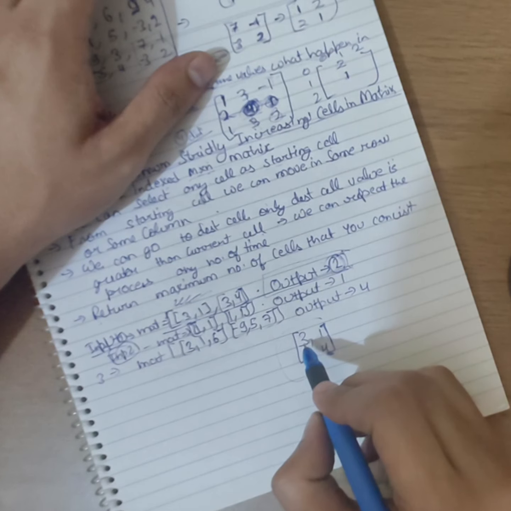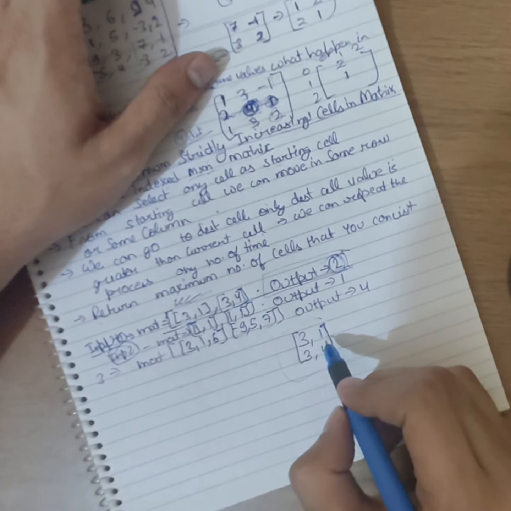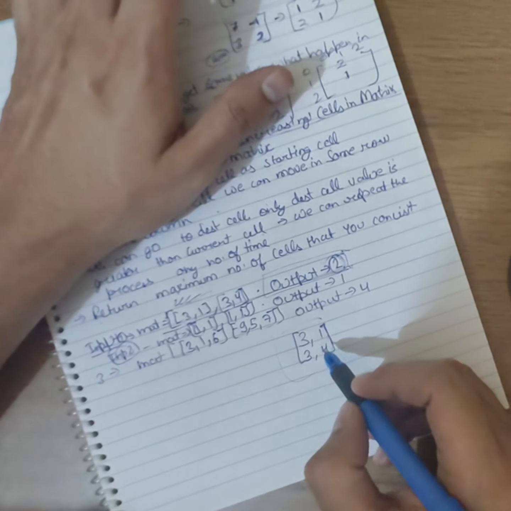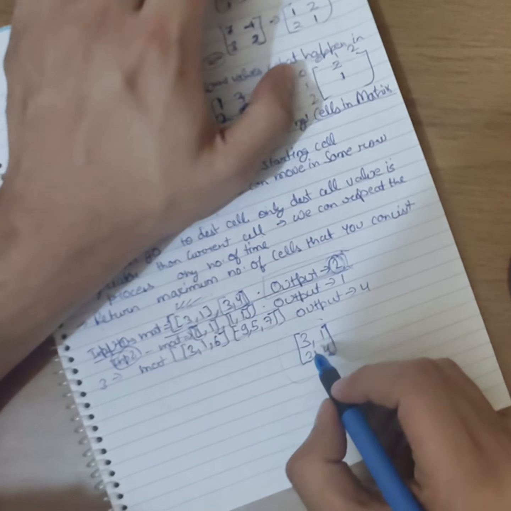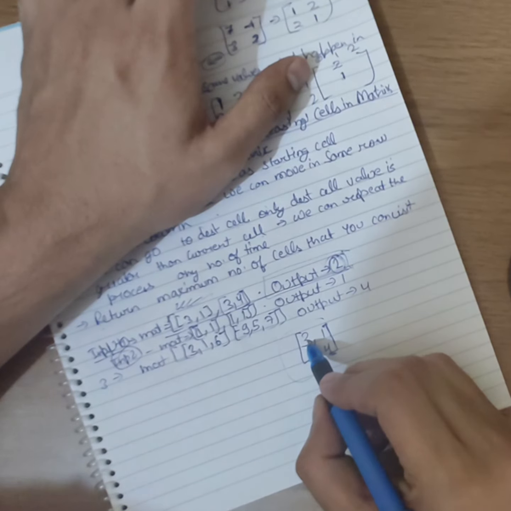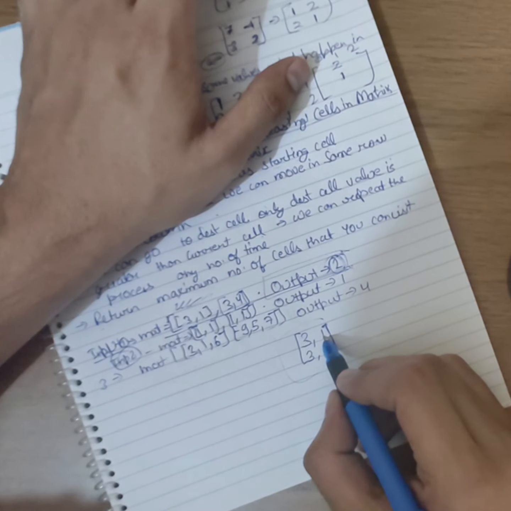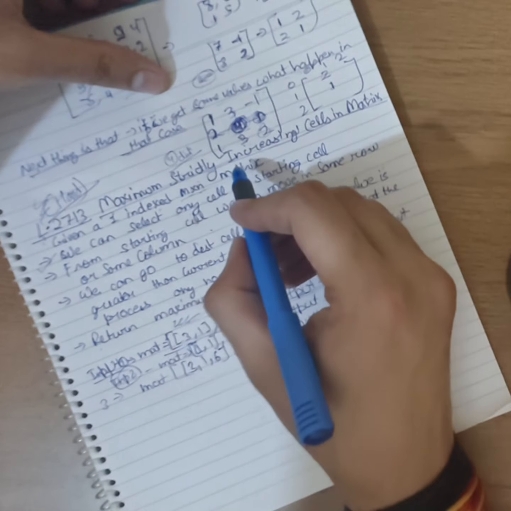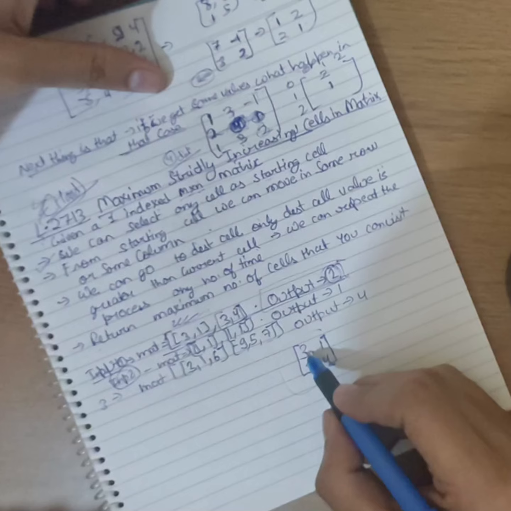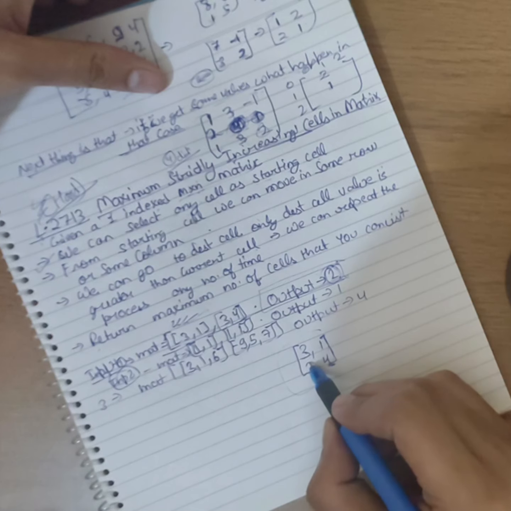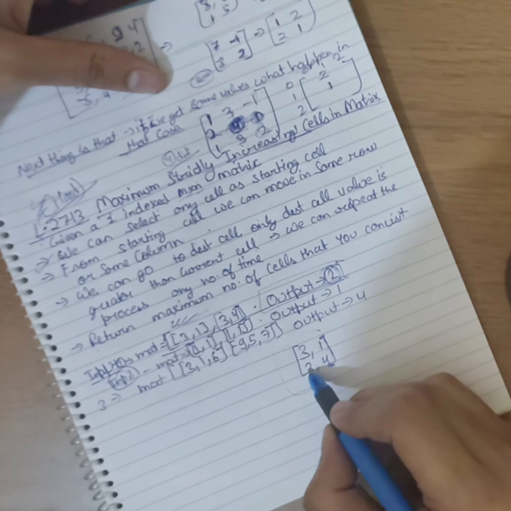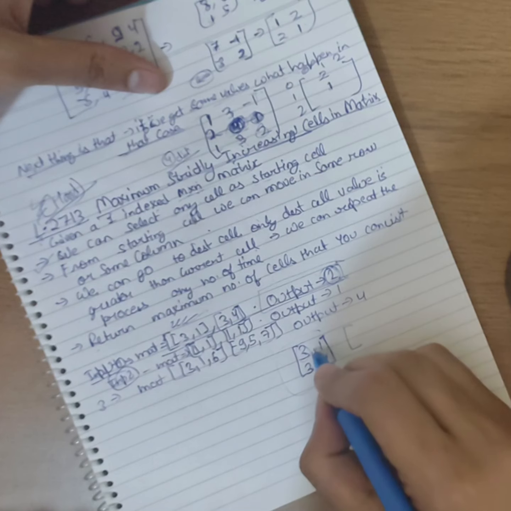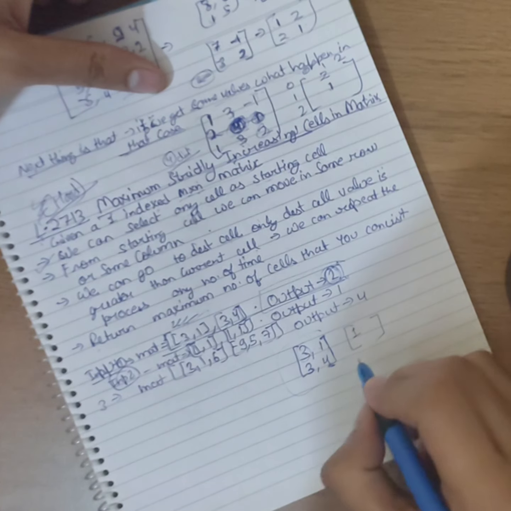So we can pick every cell and try to find out the maximum cells I can visit from every cell. So let's say I am starting from 3. I cannot go here because this is smaller and this is lower. We can go only to increasing cells. We cannot go here also because this is the same, and this we cannot move. So the value for this 3 will be 1.